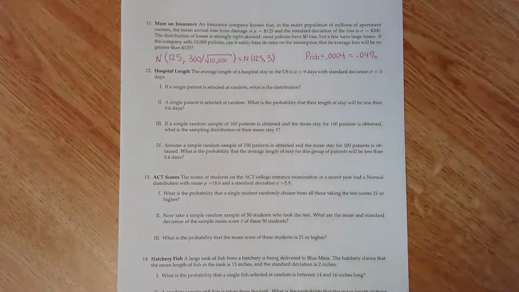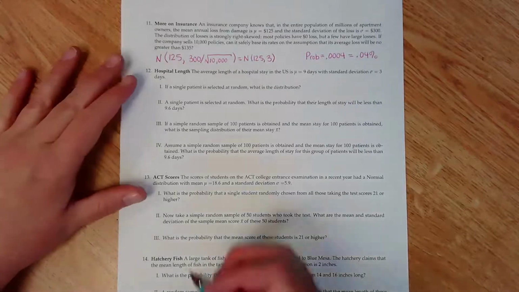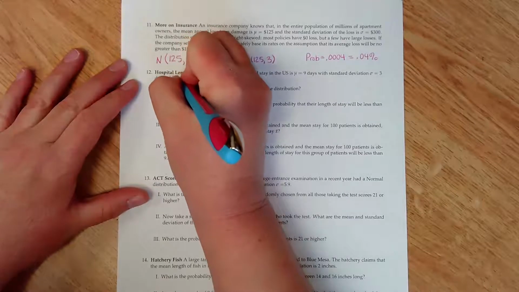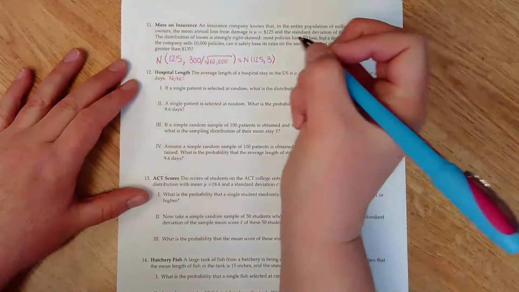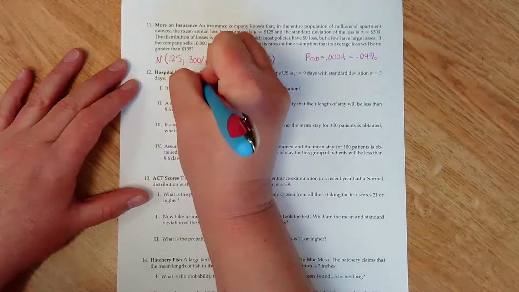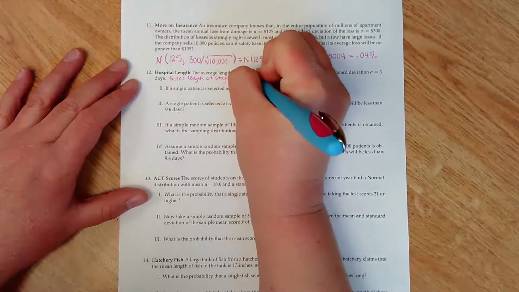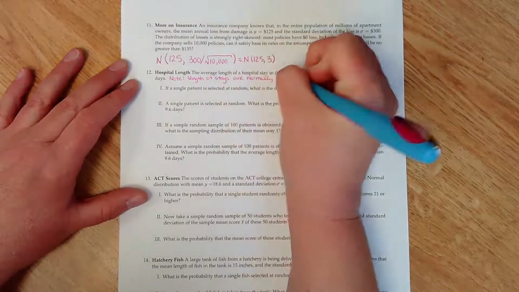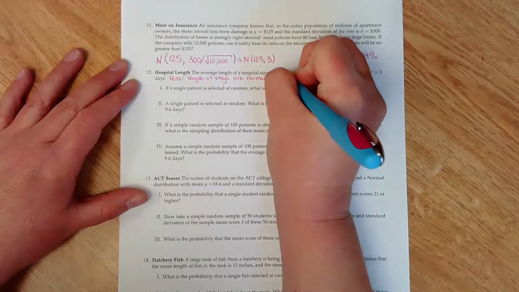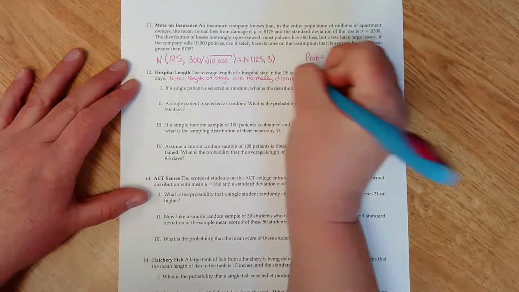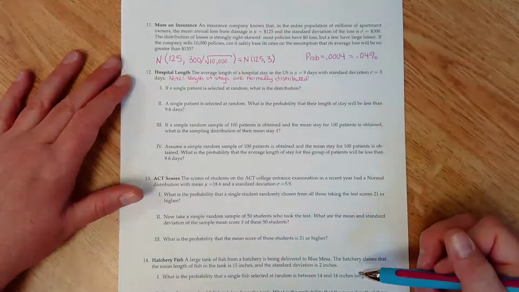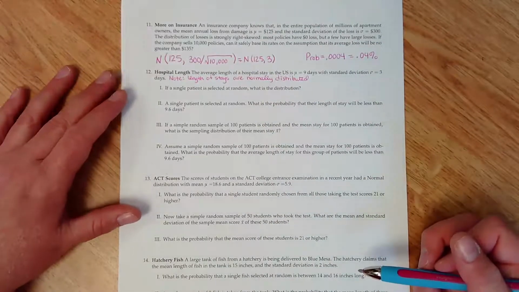On number 12, you notice that this one doesn't say that it is normally distributed. So when they ask us about the distribution of this single patient, that's going to cause a problem. So I'm going to put a note here that the original distribution, or these lengths of stays, are normally distributed. Otherwise, we're going to run into some issues here. And you can do the same thing with number 14 when we get down to that one on the classwork too. It's safe to assume that those lengths of those fishes are normally distributed as well.